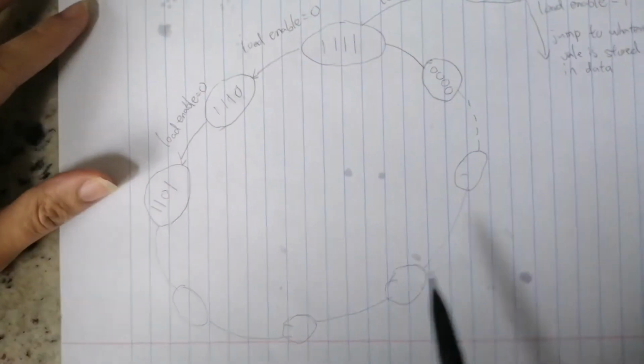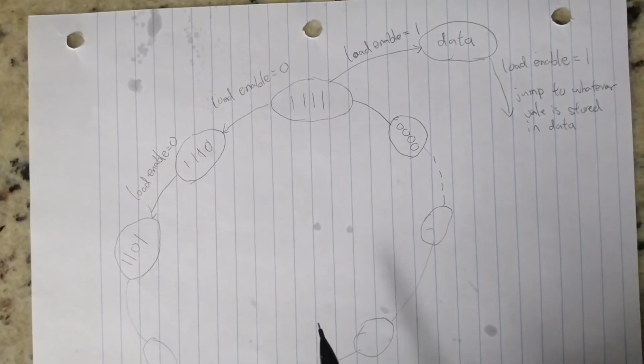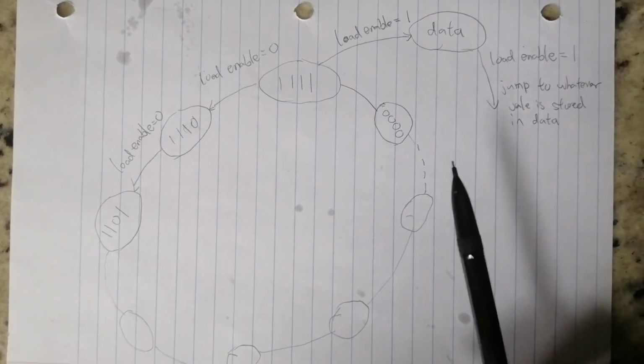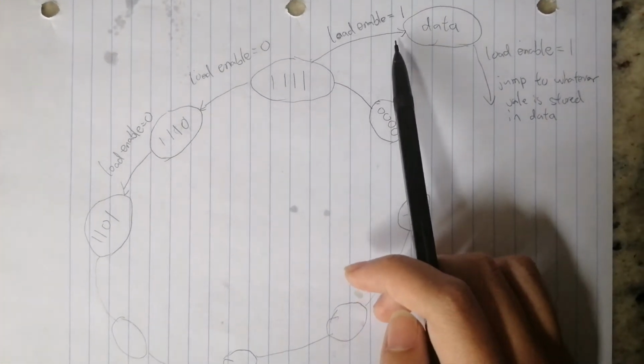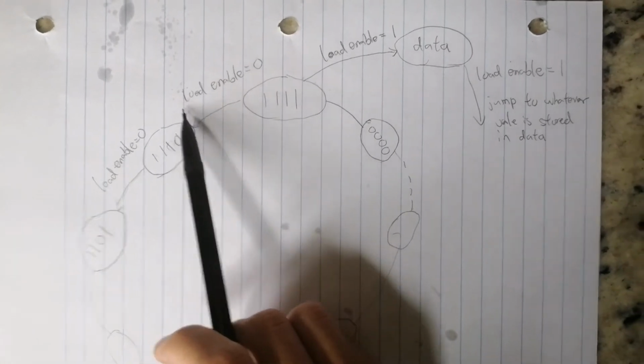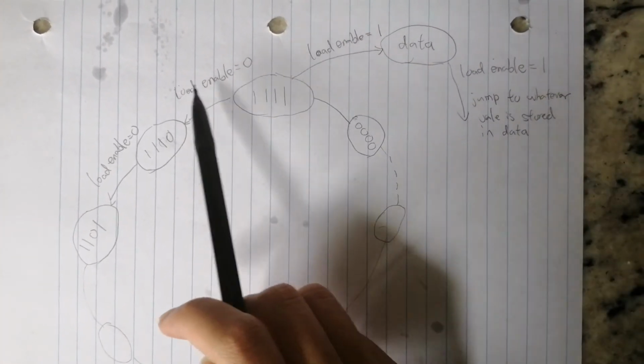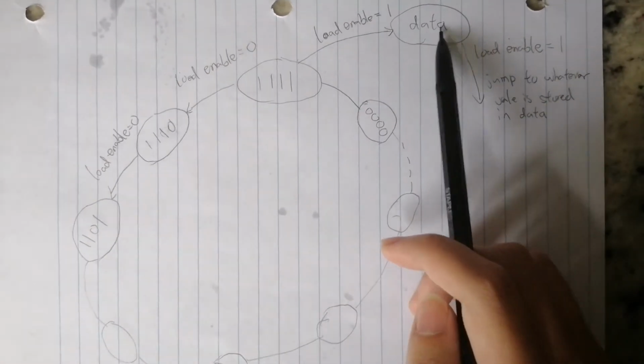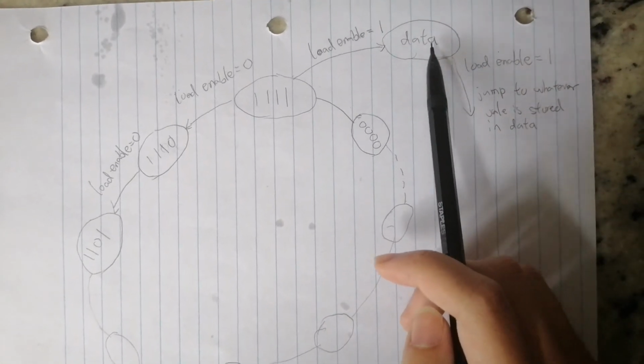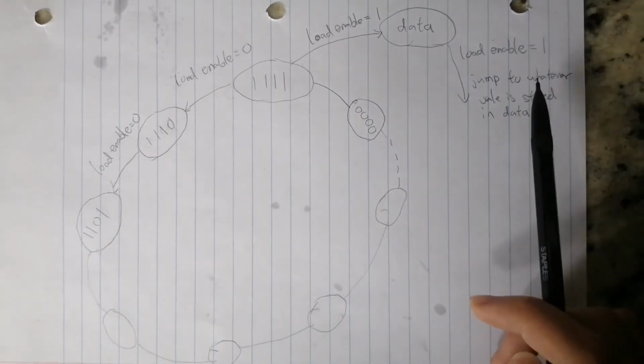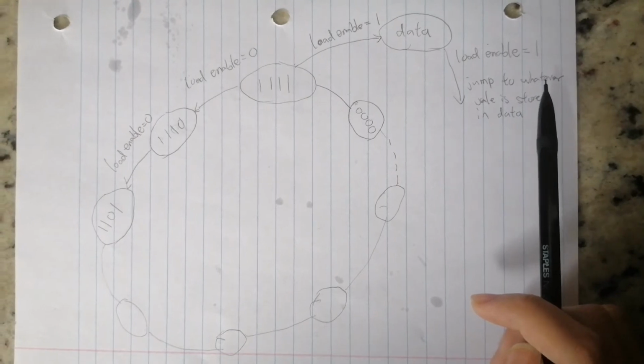Alright, so this is the first part, and now this is the second part. My second part is just a 16-bit counting down, but with a load enable and a data input. It's the same thing, but the only inputs it has are load enable, data, and the clock. So everything is still the same: the clock rising edge trigger.